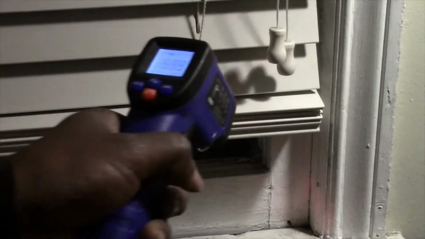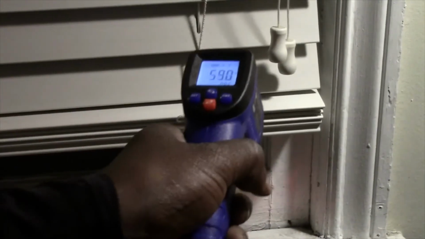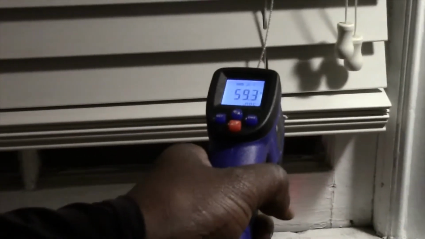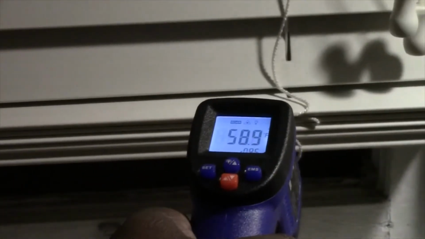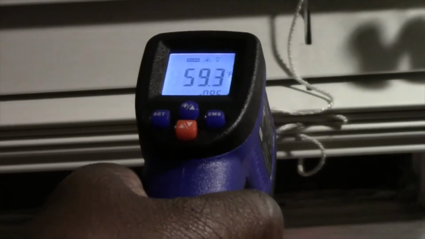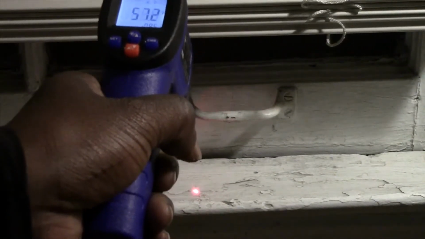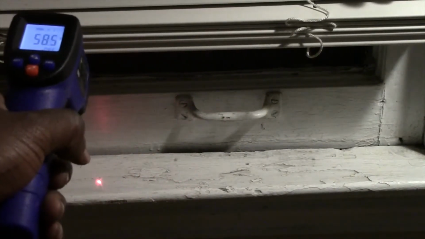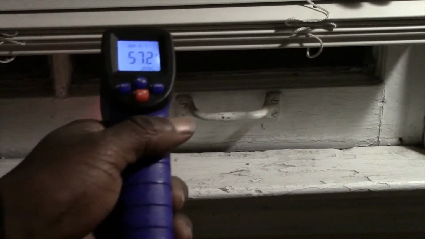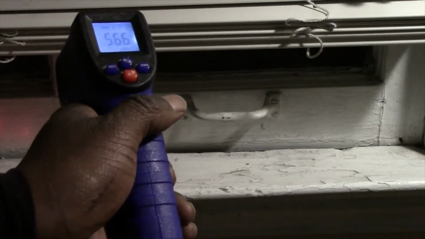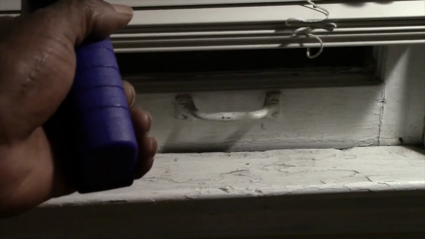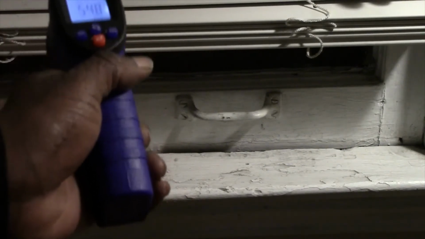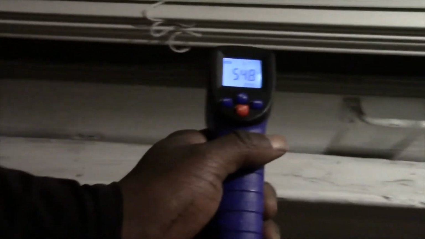Now what you notice is as soon as we get on the ledge and start shooting across, observe that temperature difference. So now we're looking at 58.7, 58.5, 56.5. Let me just reposition so you can see.